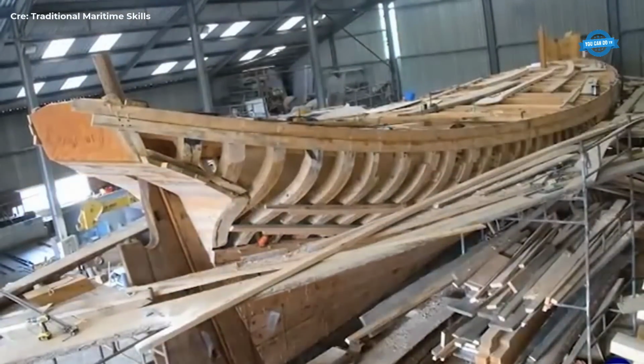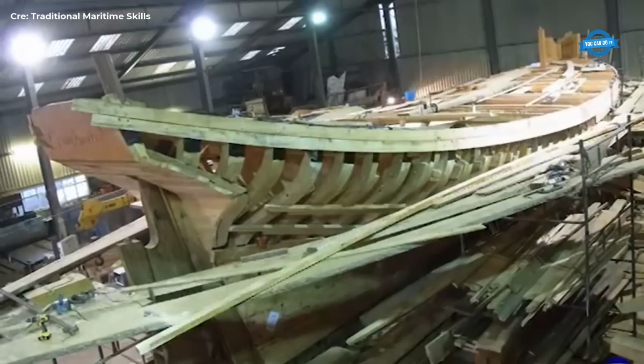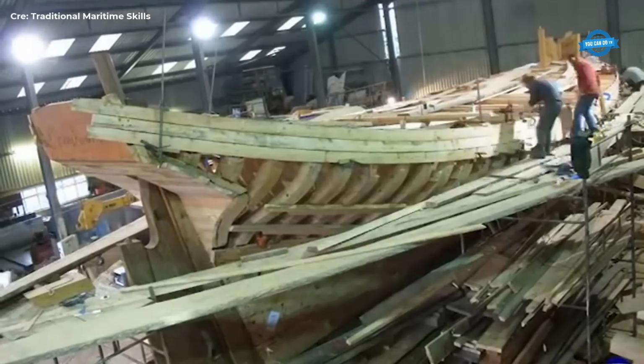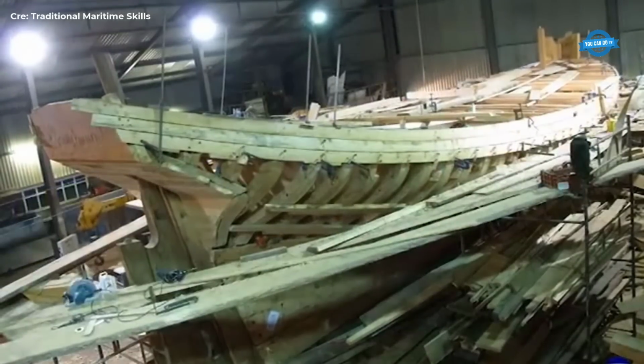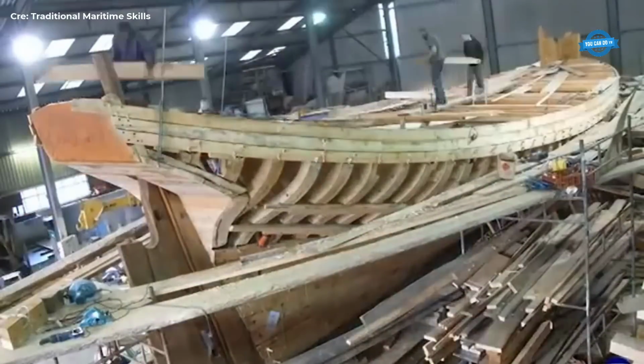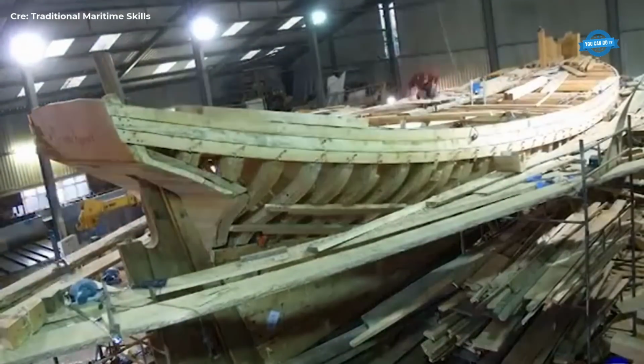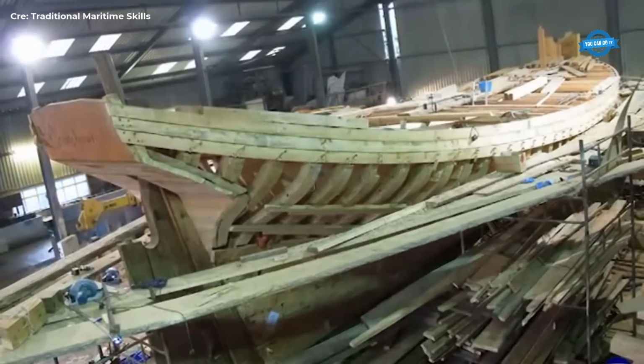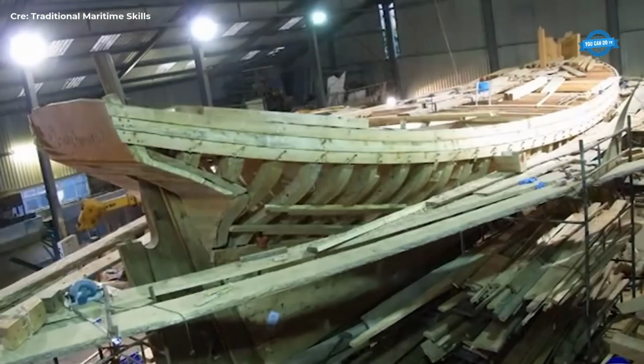Numbers in traditional boat building. Number of windmills. At its peak, there were over 10,000 windmills across the Netherlands. While the number has significantly decreased, windmills remain an integral part of the Dutch cultural landscape, with around 1,200 still standing today.